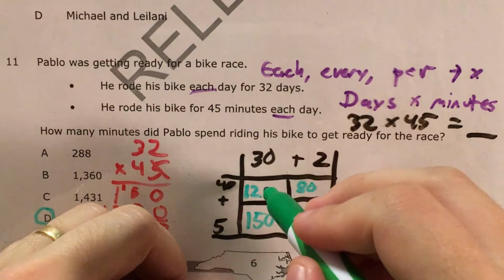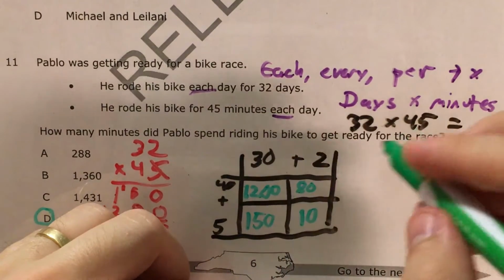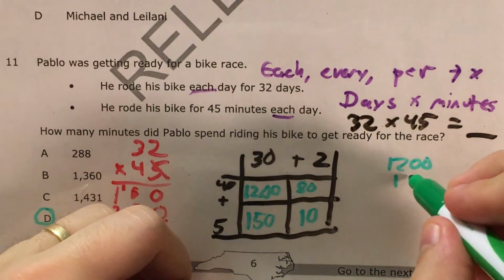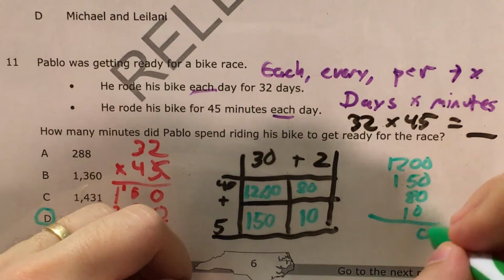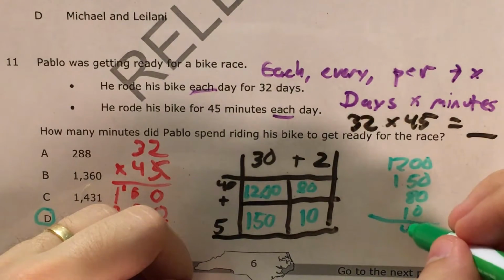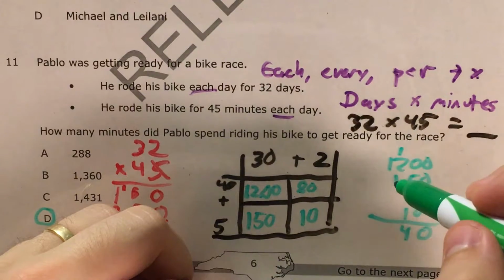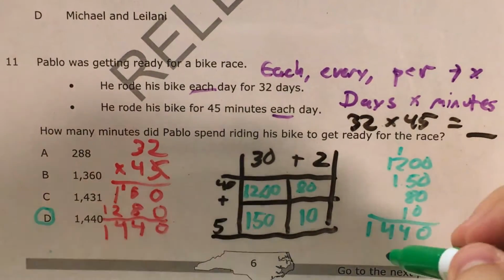I have 2 zeros, so I'm going to do 3 times 4 is 12, write out my 2 zeros, and that's 1,200. And now we just have to add all these together. 1,200, 150, 80, and 10. All my zeros add to 0. 5 plus 8 plus 1 gives me 14 tens. 1 hundred plus 2 hundreds plus 1 hundred gives me 4 hundreds, and then 1,000 just stays like that.